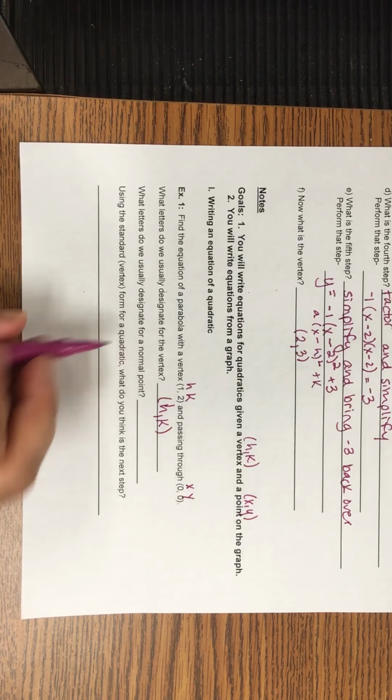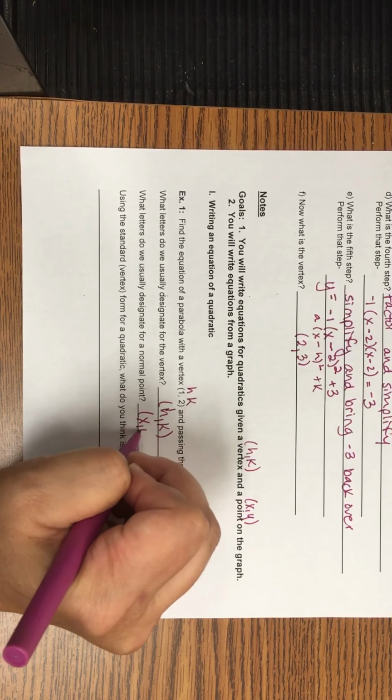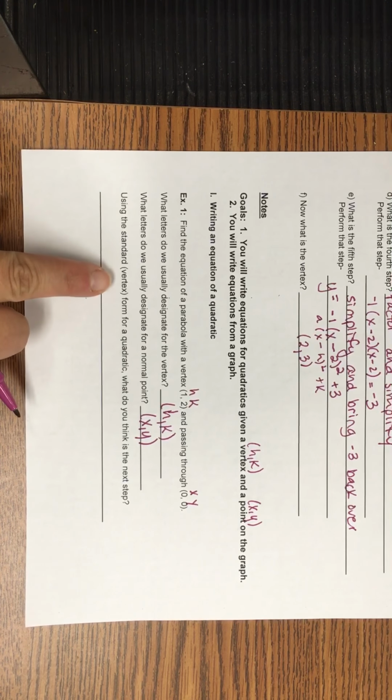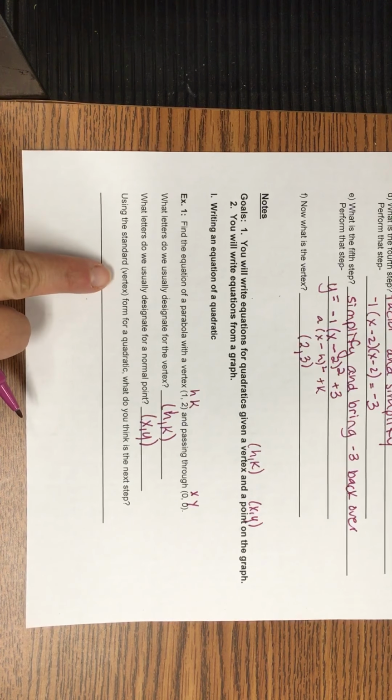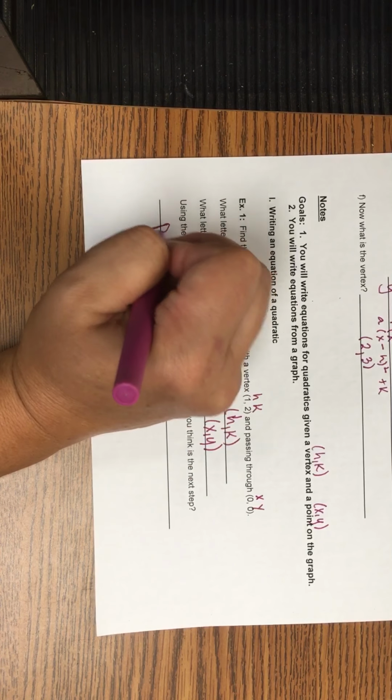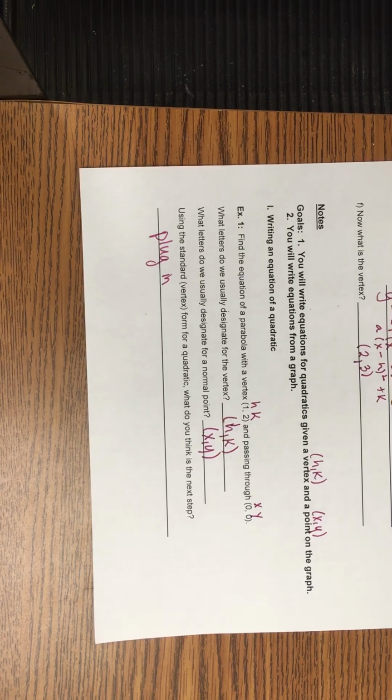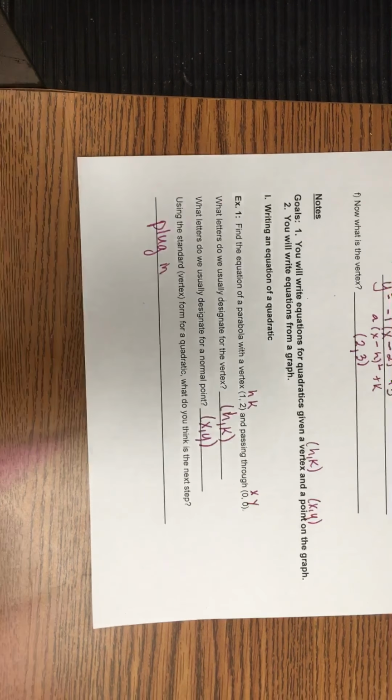What letters do we use for a normal point? x and y. Using standard form, so going back to this, the next step, we're going to plug in h and k, x and y, and solve for a.